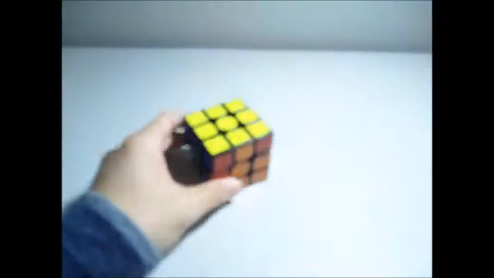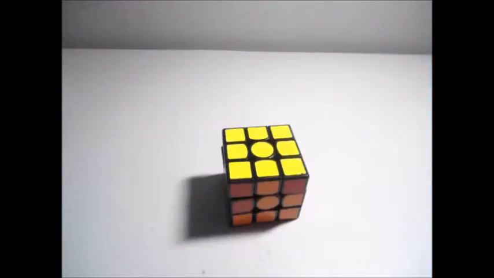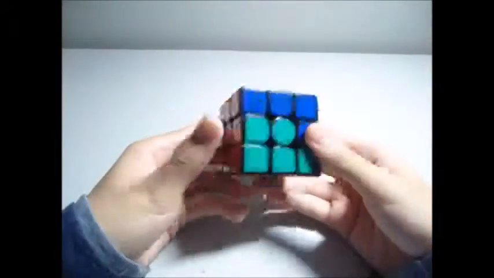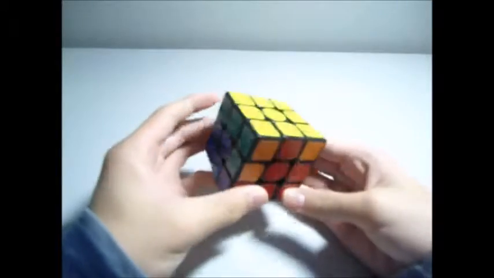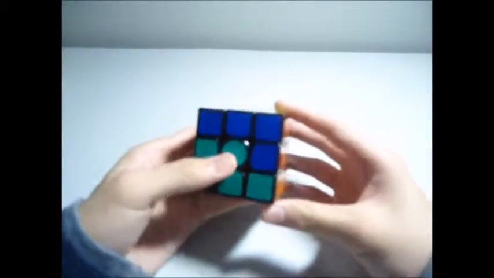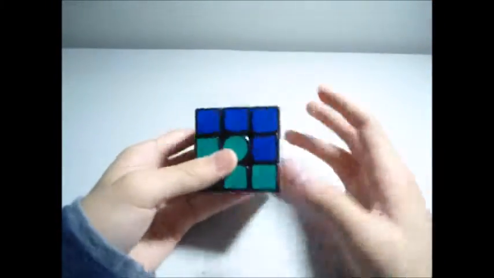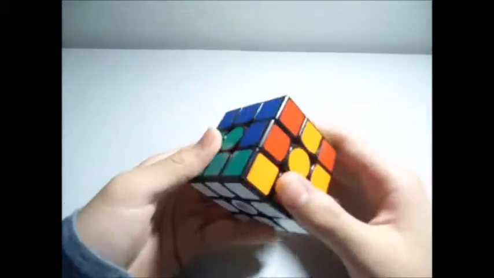And yeah, okay, now for the next step. Now we're also going to use the R2 U2 R2 U2 R2 U2 algorithm.